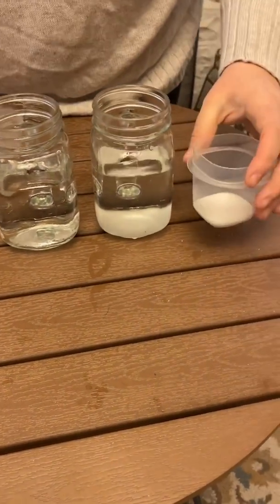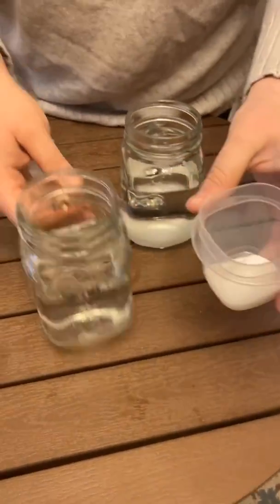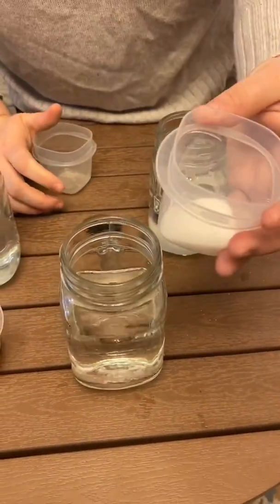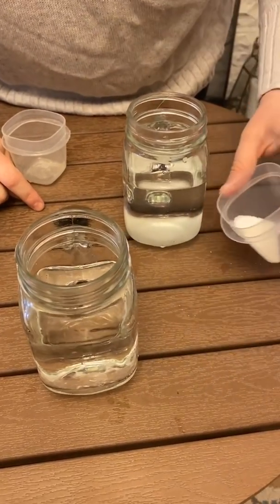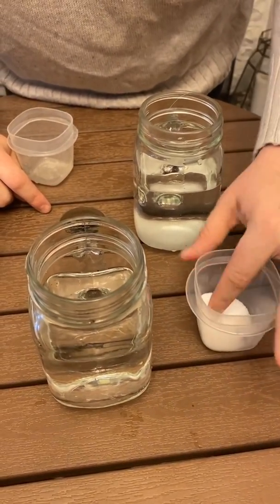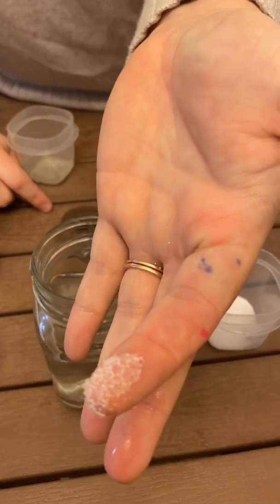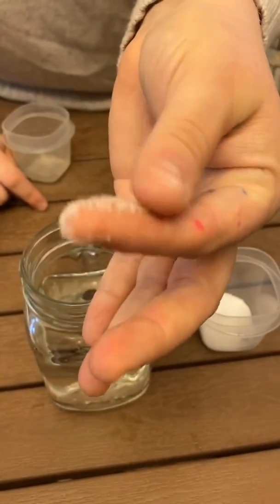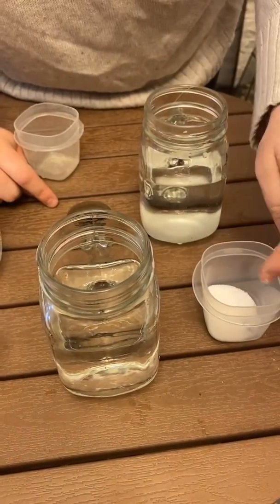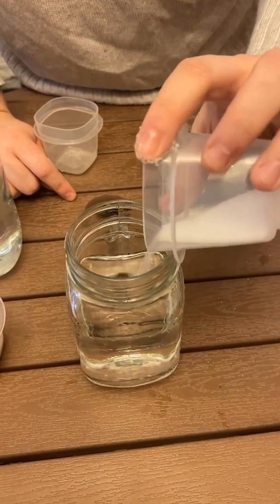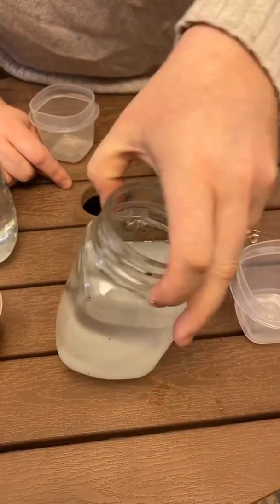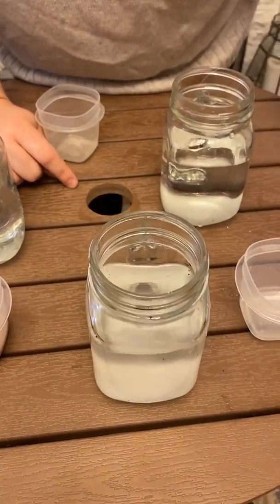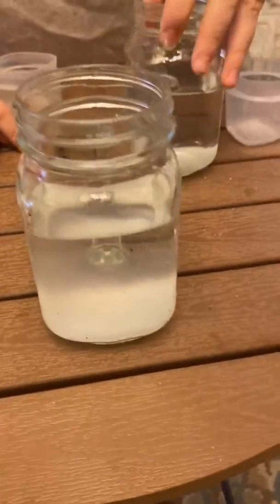Let's see what happens when we add sugar to water. What do you think is going to happen? Is it going to be like the cereal in the water, or is it going to be more like the salt? It is tiny little pieces that are solids. Let's see. Oh. It acted just like the salt did.